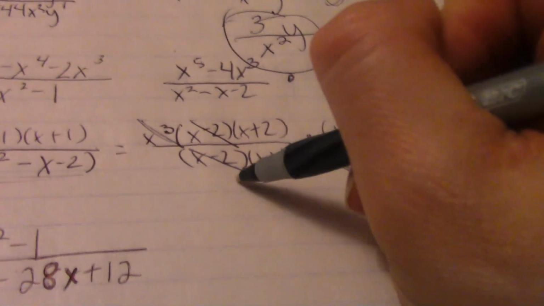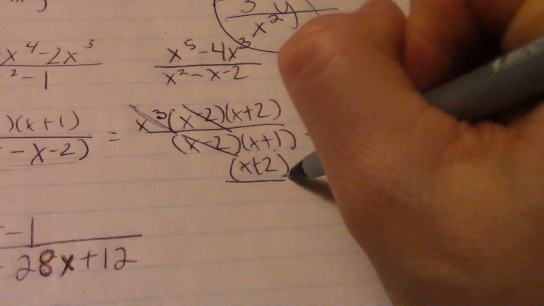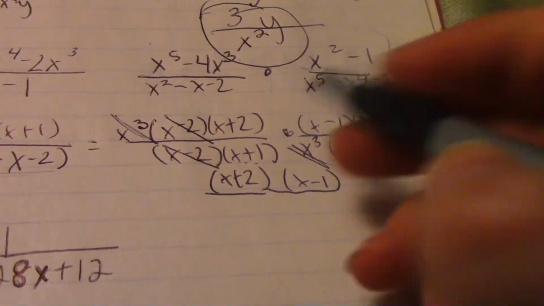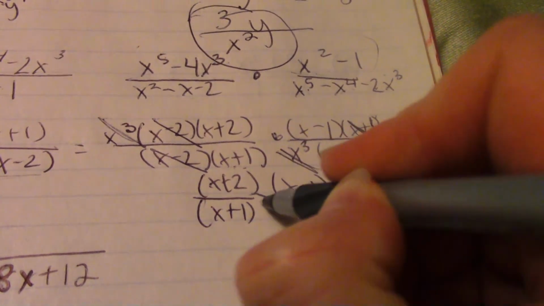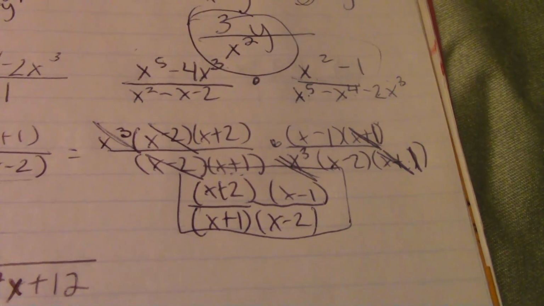Okay, so on top we're left with x minus 2, or x plus 2 from here, x minus 1. Then x plus 1, x minus 2. So nothing is the same, so that is our final answer.